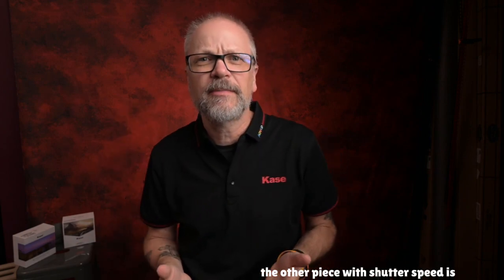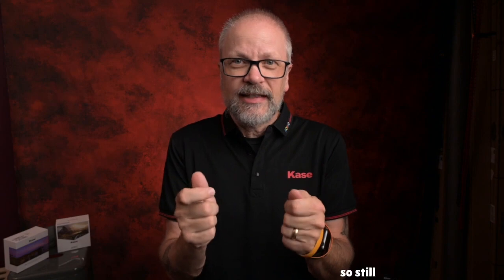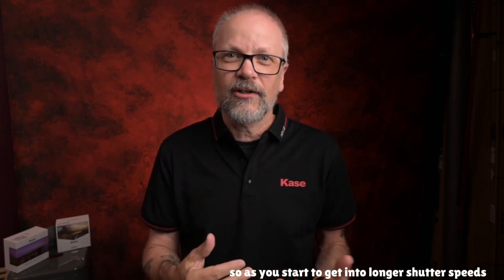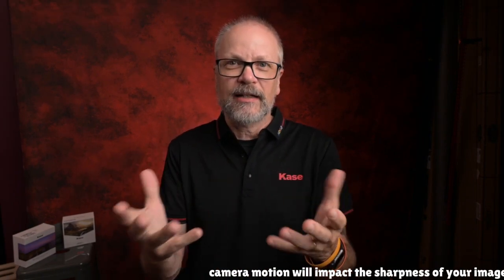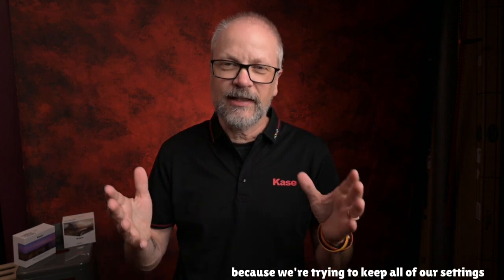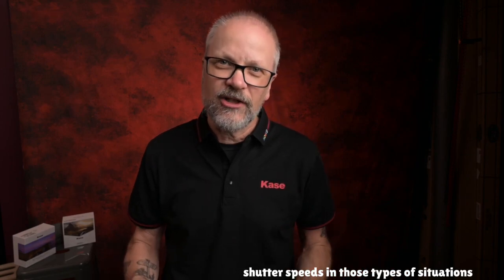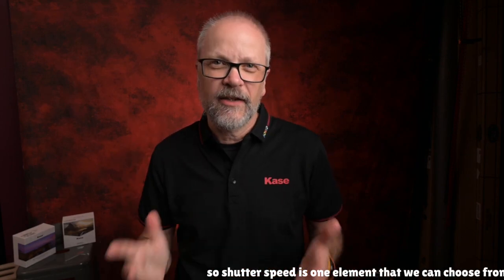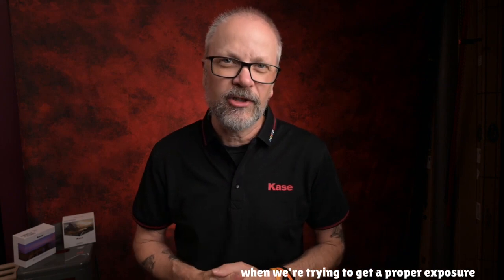The other piece with shutter speed is you can only handhold so still. So as you start to get into longer shutter speeds, camera motion will impact the sharpness of your image, which is why a lot of landscape photographers use tripods, because we're trying to keep all of our settings for a nice, clean, detailed, crisp image, and a tripod helps us shoot with slower shutter speeds in those types of situations. So shutter speed is one element that we can choose from when we're trying to get a proper exposure.